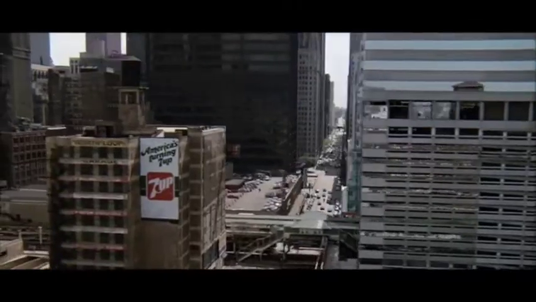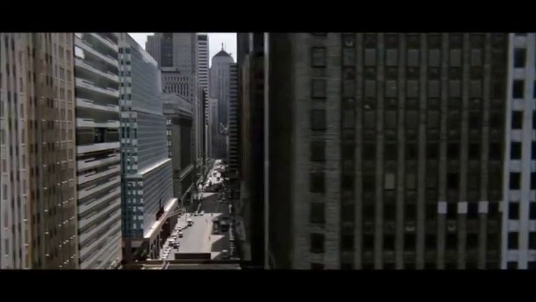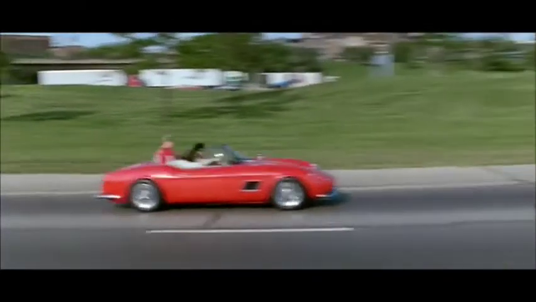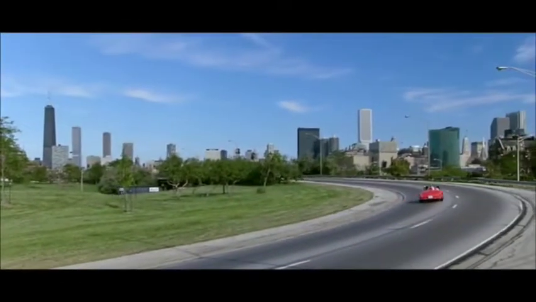But this time, it's in Ferris Bueller's Day Off, often described as the best and one of the most captivating coming-of-age films of all time. But what makes it so captivating?